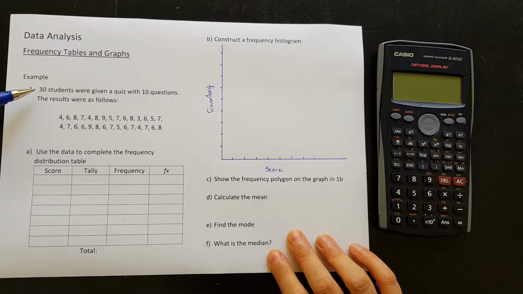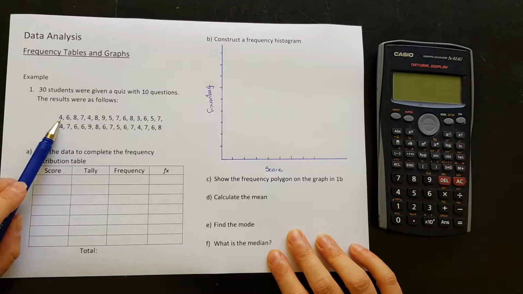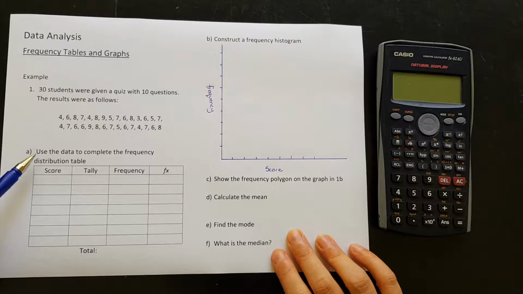30 students were given a quiz with 10 questions, and this is the results here of how many questions they got right. So this person got 4 questions right, 6 questions right, and there should be 30 students' results in there. So it says, use the data to complete this frequency distribution table.